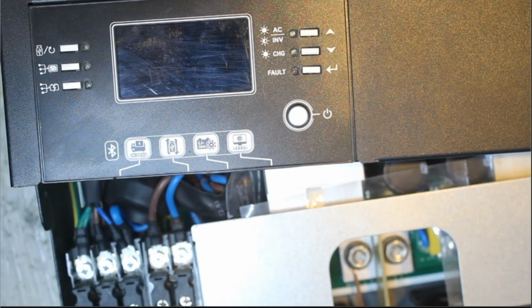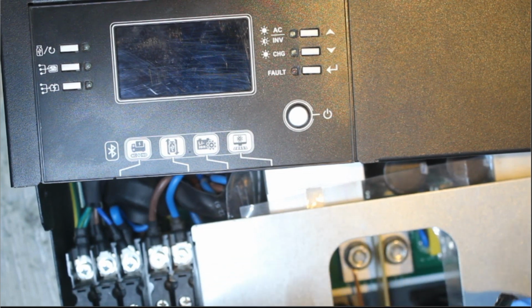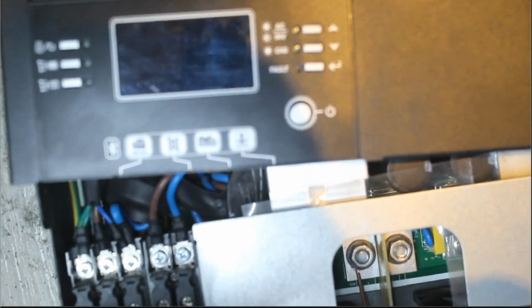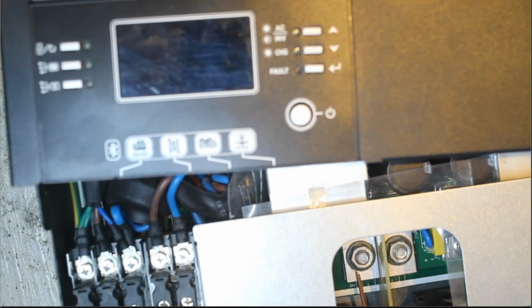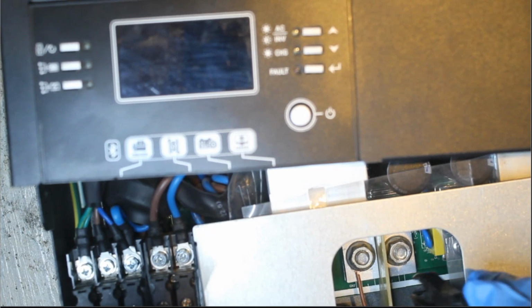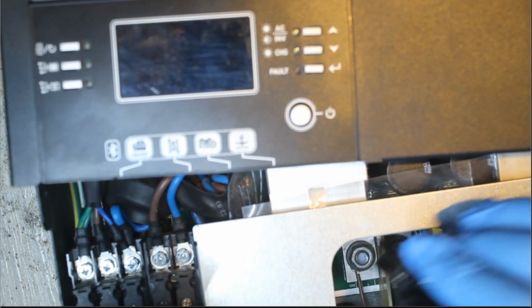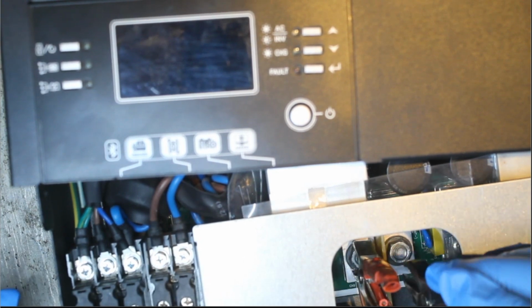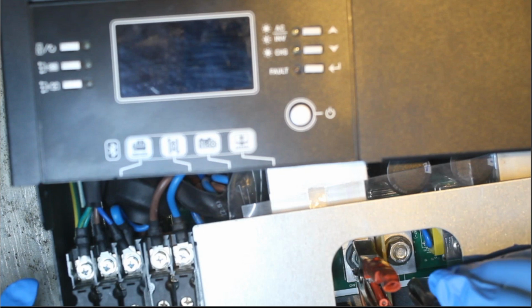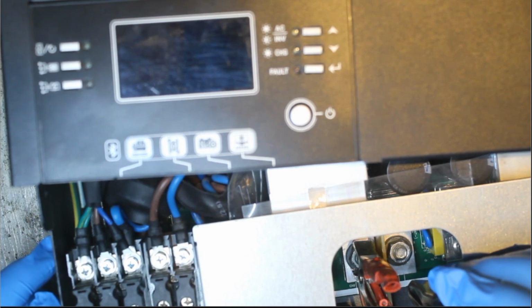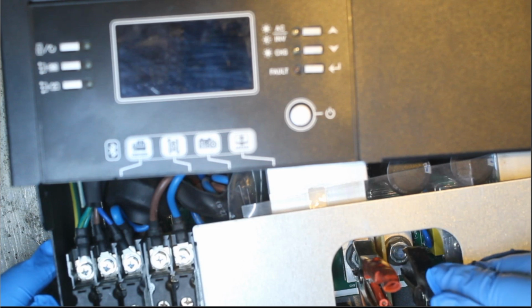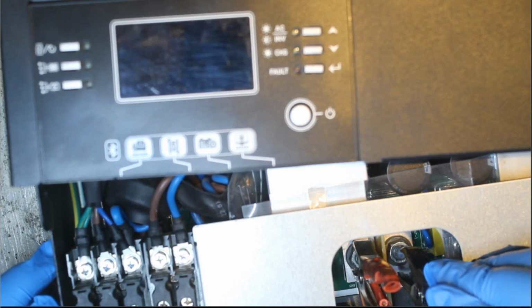Okay, before we can fix it, I just want to show you something. Some of the customers asked why sometimes when you connect the battery, you've got a spark there. Let me show you the spark that comes in when you connect. But I think it's interesting to know why we are having that spark. I'm going to explain a little bit more in detail today. Just take a look at the battery there.